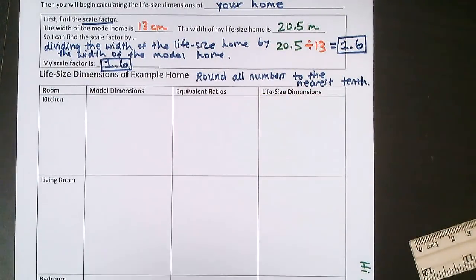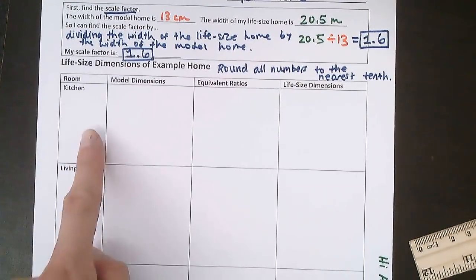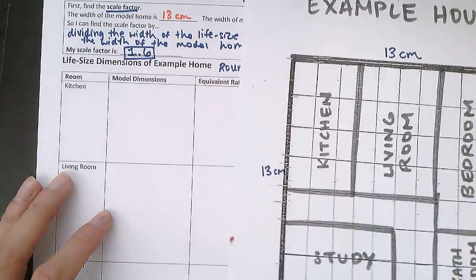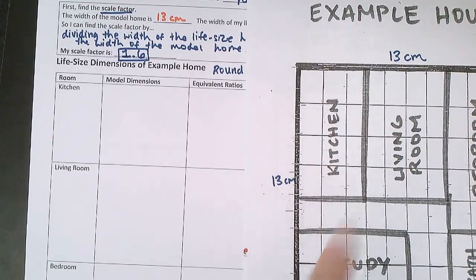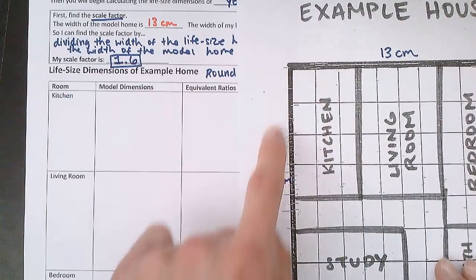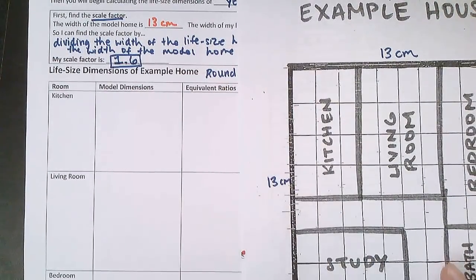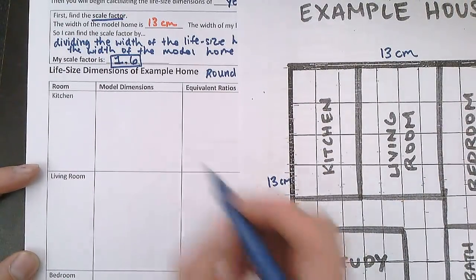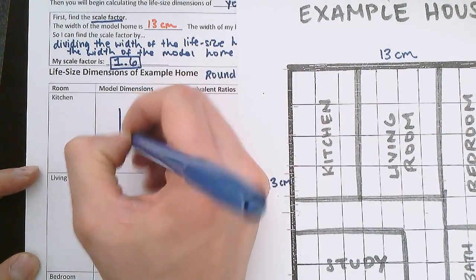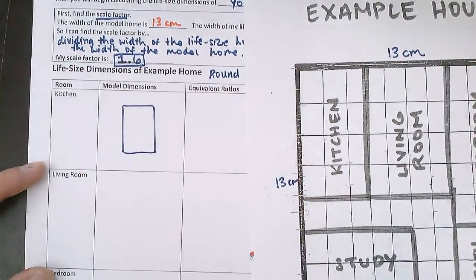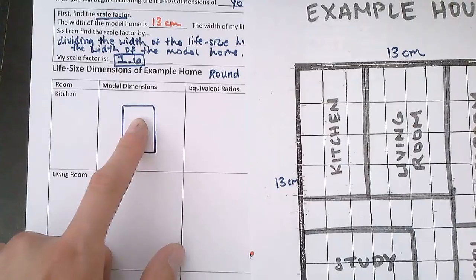Okay, so now let's do an example room. Let's do the kitchen. Here's my example home, and here's my kitchen. I'm going to draw a rectangle that's similar to the rectangle for my kitchen. It doesn't have to be exact, so it looks like a kind of tall rectangle, just like that. So I'll draw my rectangle here. Then I have to measure the dimensions of this kitchen in centimeters. So let's do that.